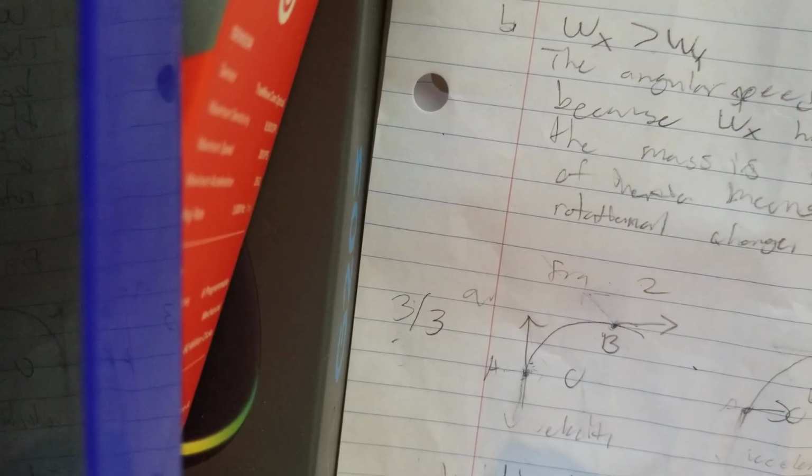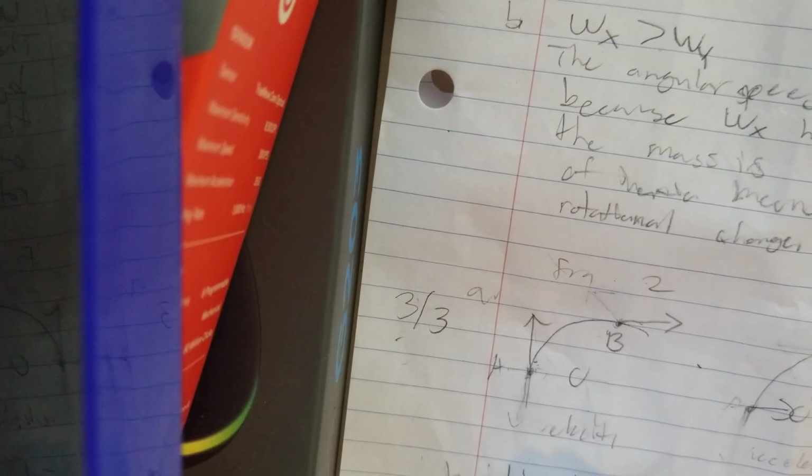And so for this problem, I got 0 out of 2 because I didn't use the correct justification. So in total I got 5 out of 12.